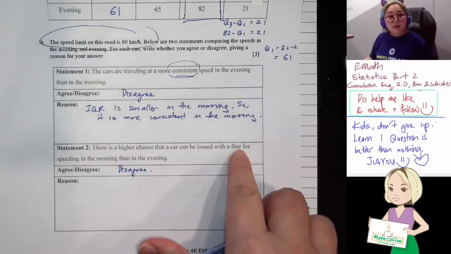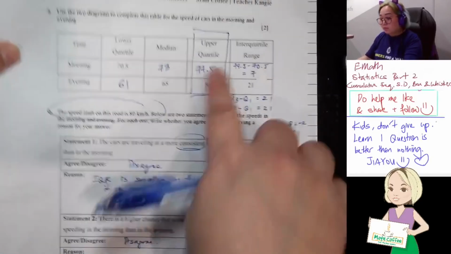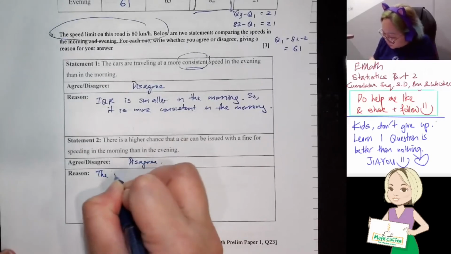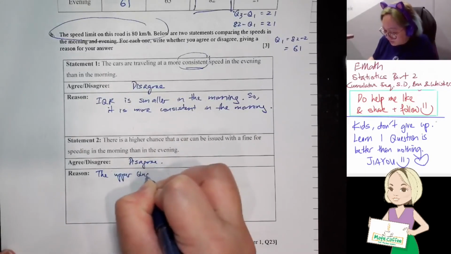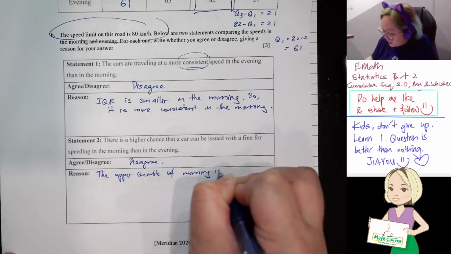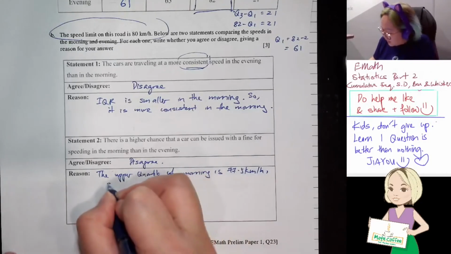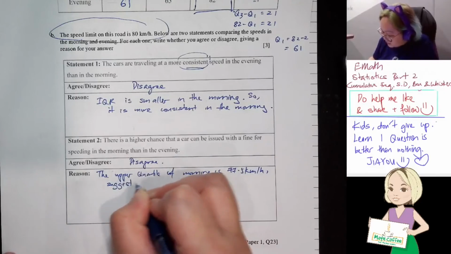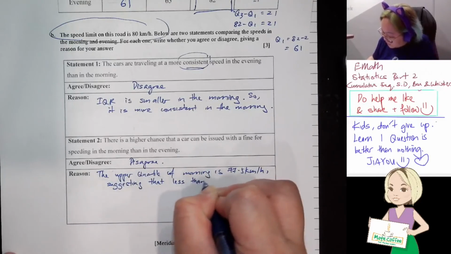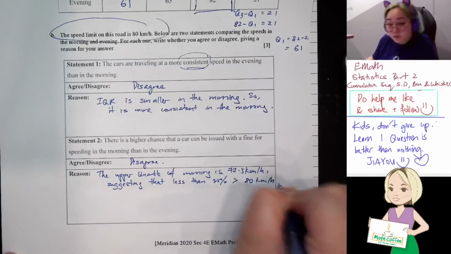because they say there will be a higher chance to get fined in the morning, but based on my data here, I will say the upper quartile of the morning is 77.5 km per hour. This suggests that less than 25% is more than 80 km per hour.